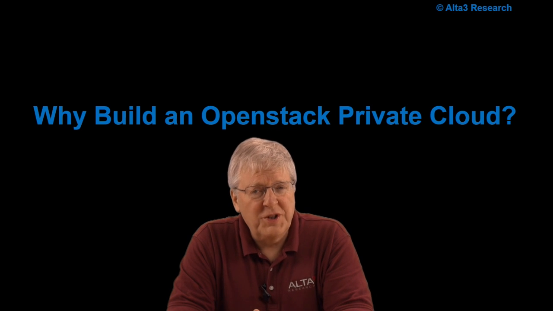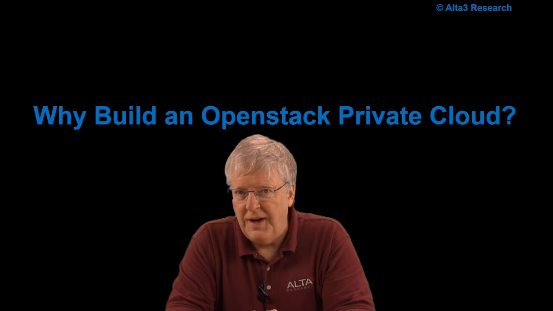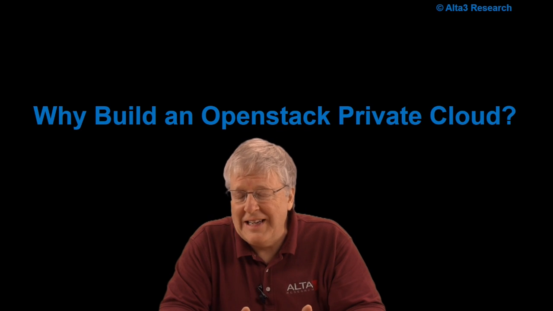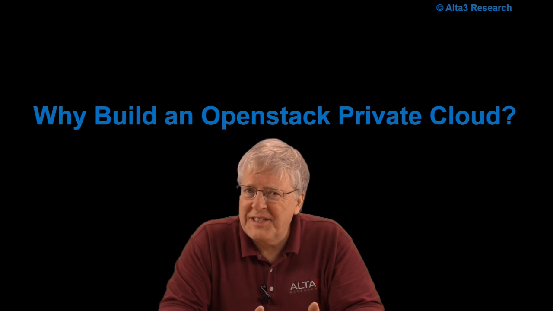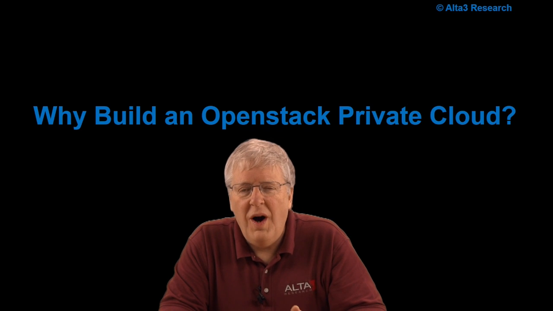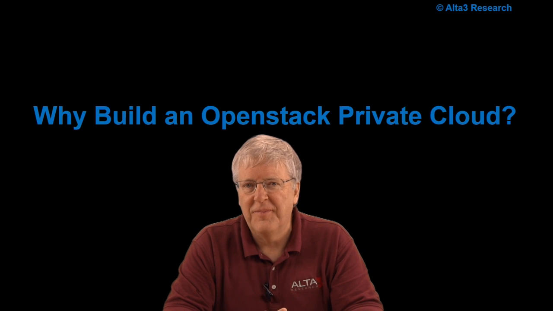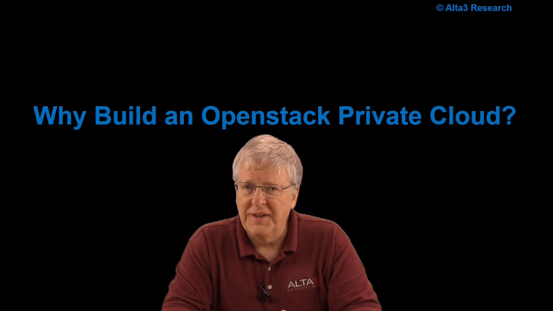We all know that the Fortune 500 have been building private clouds for quite some time now. And for the Fortune 50, it's a no-brainer. But how about the rest of us? How about the Fortune 50 million? Why build an OpenStack private cloud if you're a small company? Let me show you why you should.